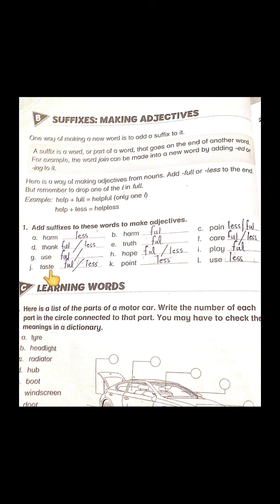J is taste. We can say tasteful and we can say tasteless at the same time. K is pointless. We never say pointful. Am I right? And the last is useless, as we have already done.